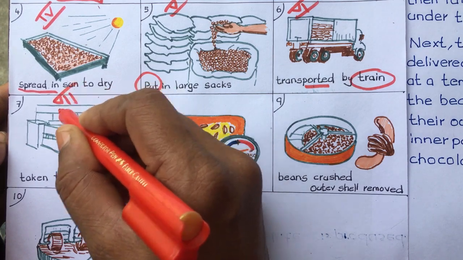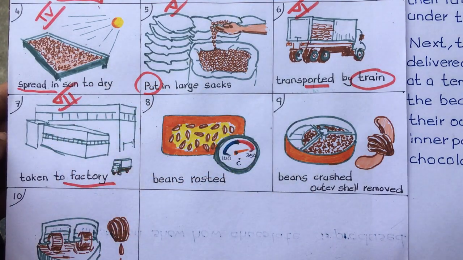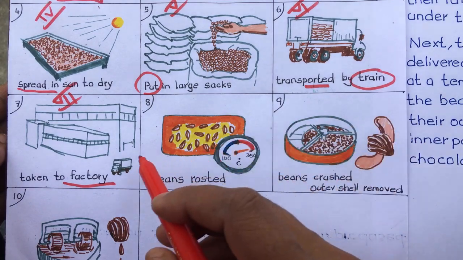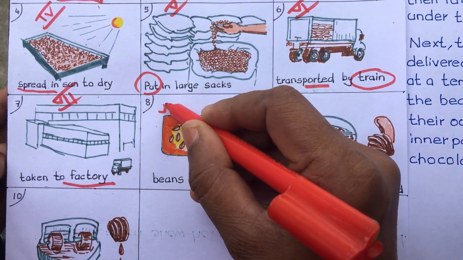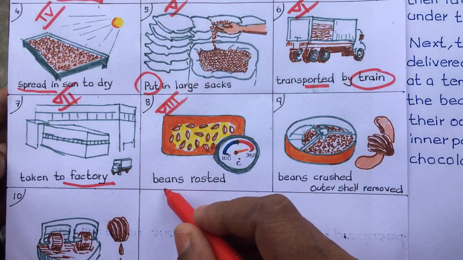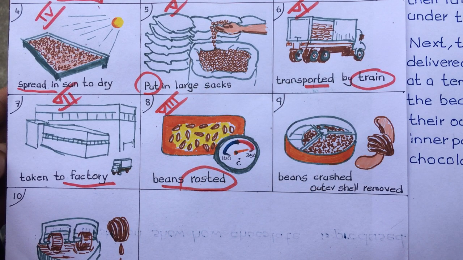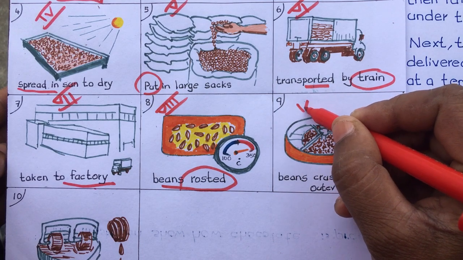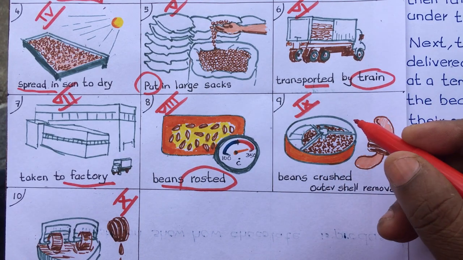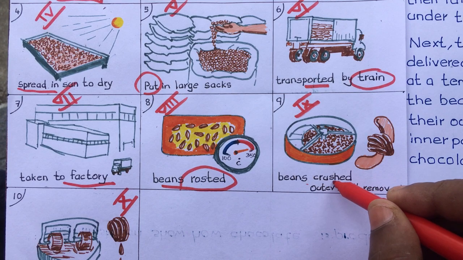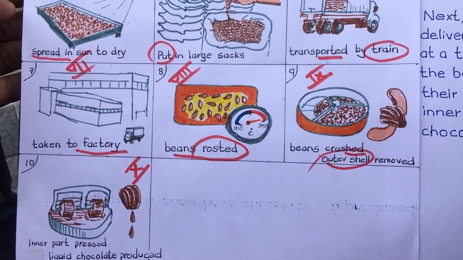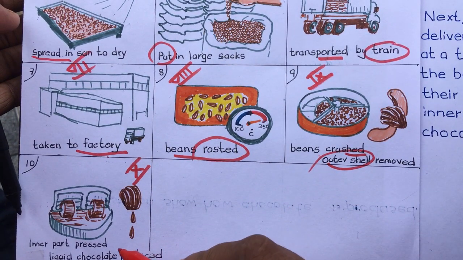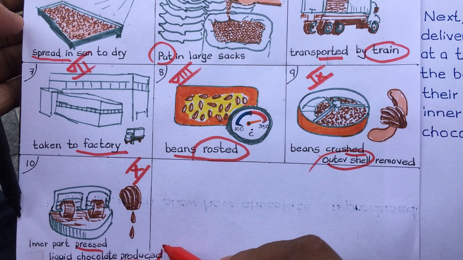The seventh diagram shows it is taken to the factory. Once it is transported, it is taken to the factory for further processing. Then your eighth diagram is about the beans being roasted. And in the ninth diagram, the beans are crushed and the outer shell is removed. And our final diagram is about how the inner parts are pressed and the liquid chocolate is produced.